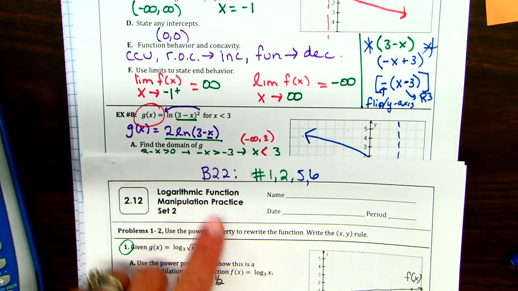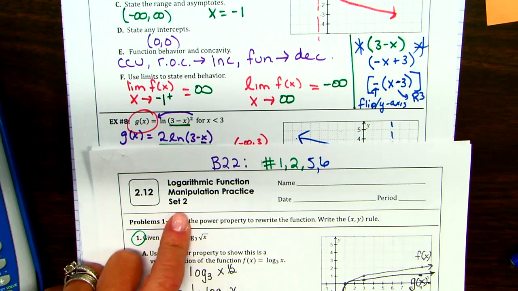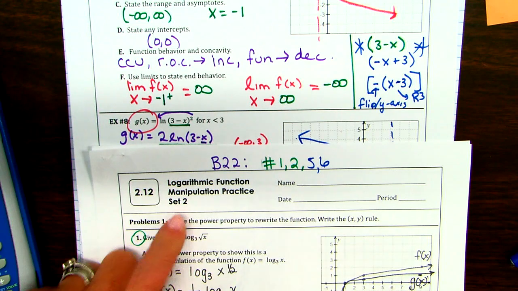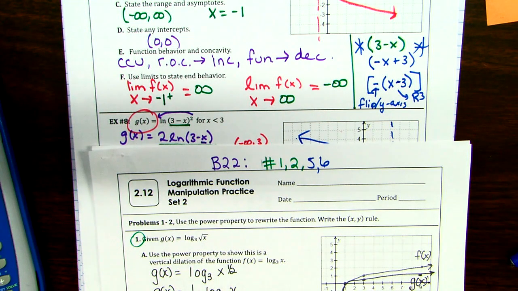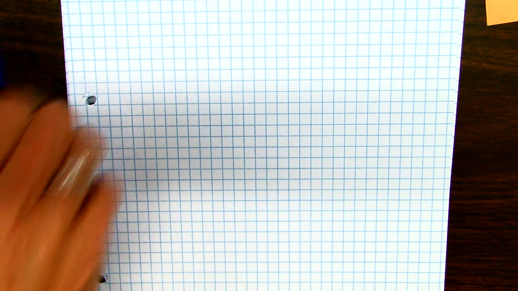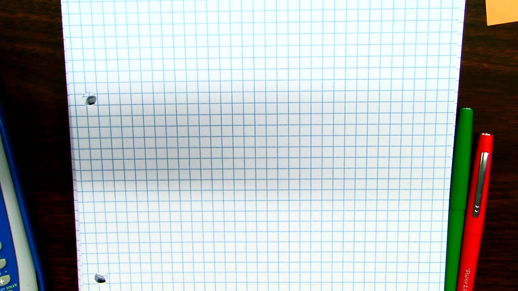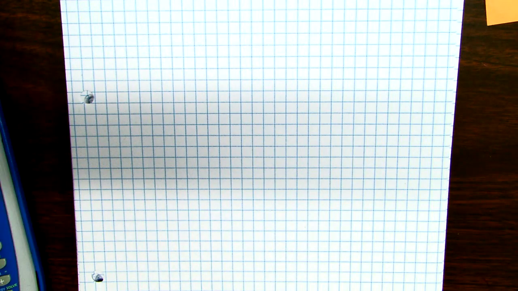All right. It's B22, 1, 2, 5, 6. So these 4 problems, please write it down so I can start putting the key up. Remember, if I went too fast over anything, you need help with the calculator, ask me. Do not just copy the homework. Use it as a guide. Try to do it, and then check. You should all have it written down by now.